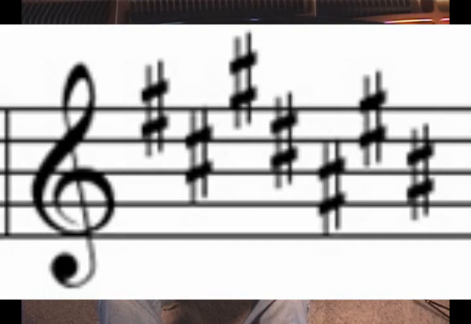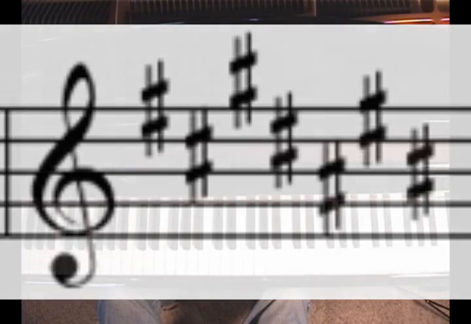And tomorrow when we consider the flat keys, you'll learn that the flat keys are just the sharp keys, but backwards. But we'll take that up tomorrow.